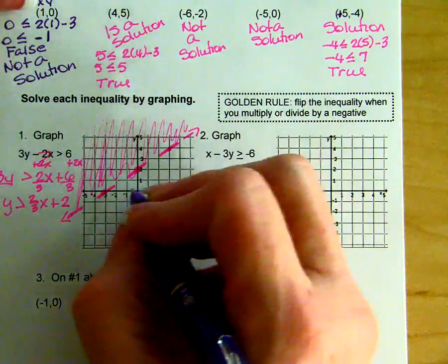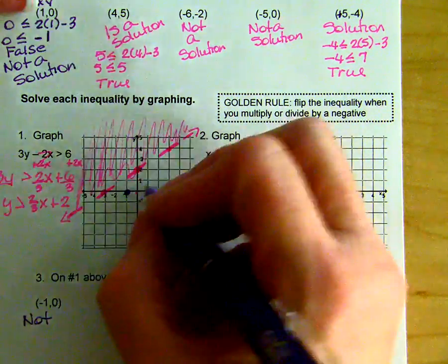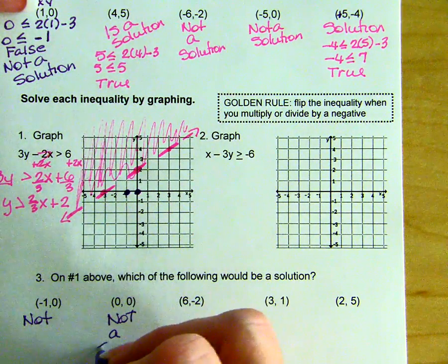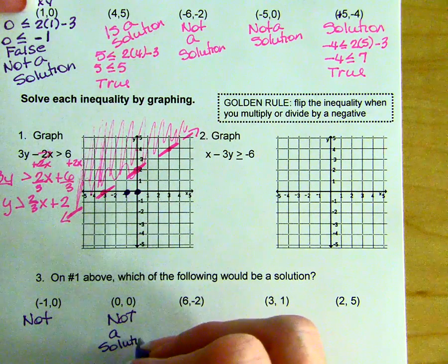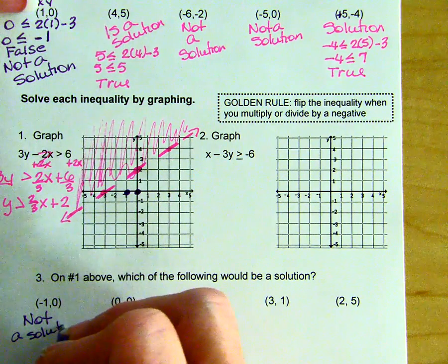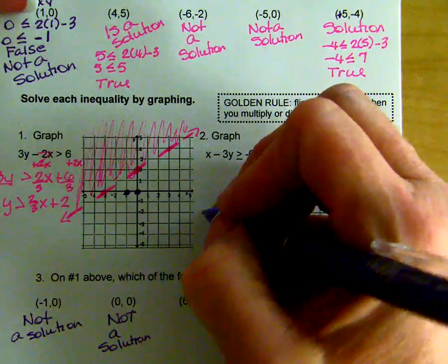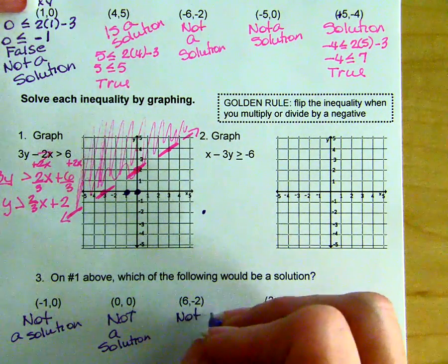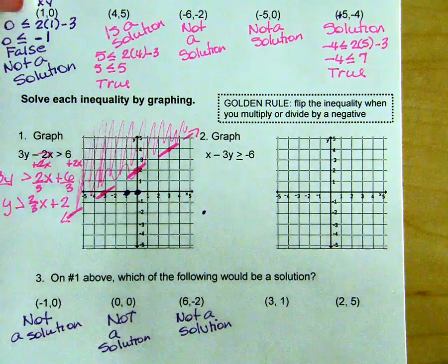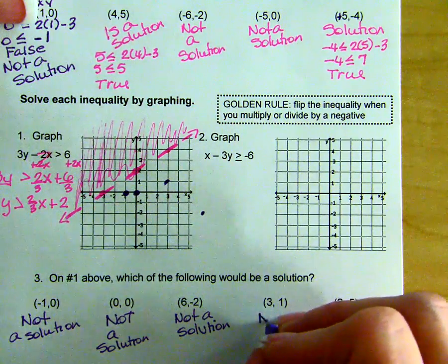So -1, 0 is right here, so not a solution. 0, 0 is right here, not a solution. 6, -2, so that's out here somewhere. Again, not a solution. These would all give you false statements with the inequality. Over 3 and up 1, not a solution.